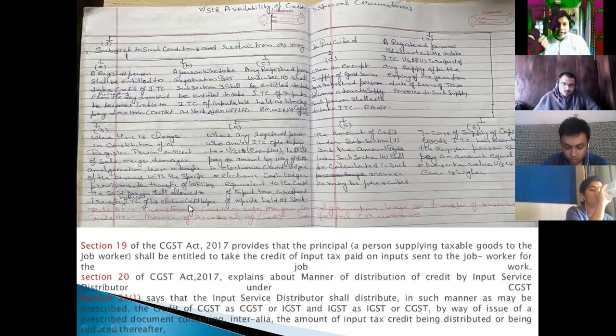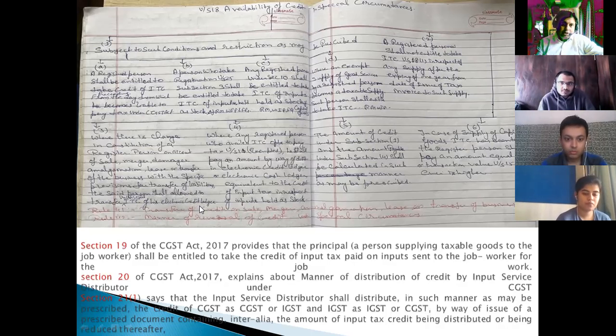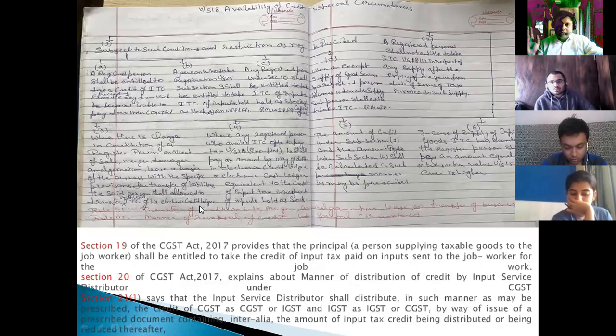We have three ledgers: liability ledger, cash ledger, and credit ledger, which we are going to learn about. These are the three major ledgers which a businessman keeps. In the credit ledger, all ITC details are there. In the liability ledger, basically your output tax liability goes. And in the cash ledger, how much we are paying to the government in different forms, online, through cash, etc. All details are there, like the different ledgers of purchase, sales, etc.